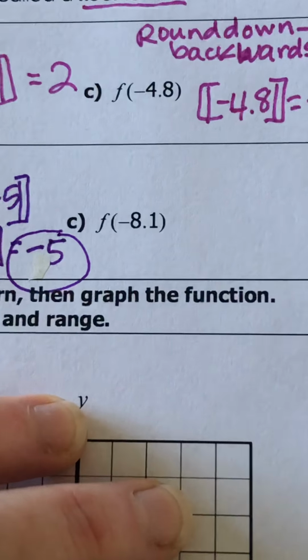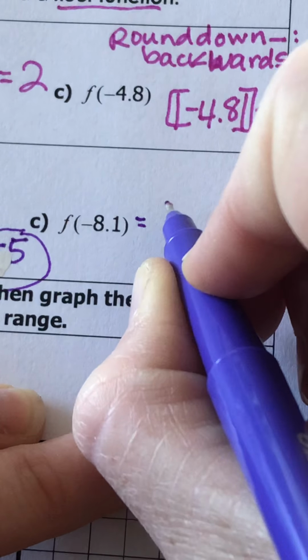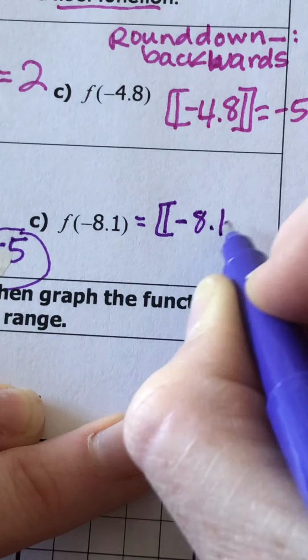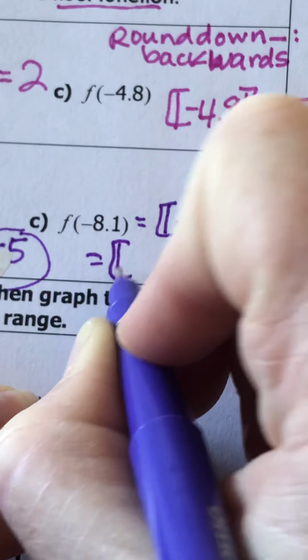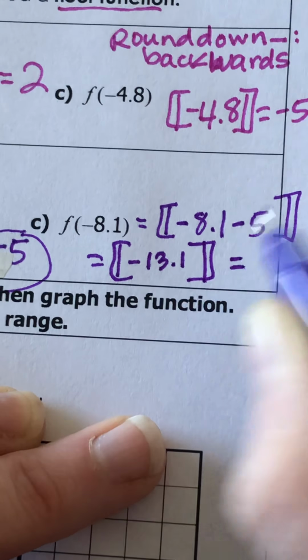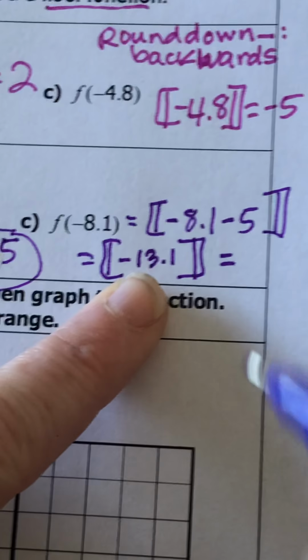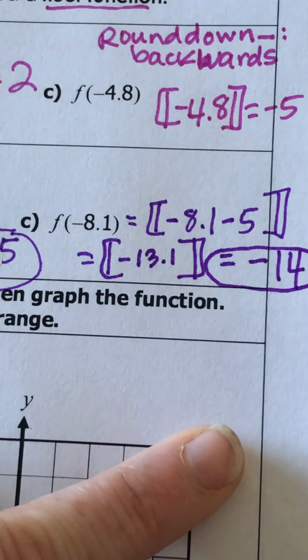All right, so let's do f of negative 8.1. That will be the greatest integer of negative 8.1 minus 5, which is the greatest integer of negative 13.1. And that's not 13. 13 would be greater. This has to be negative 14.